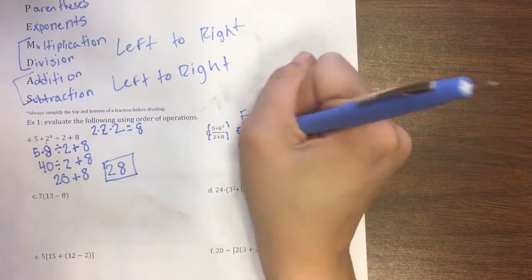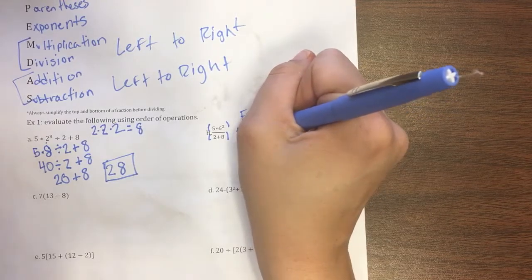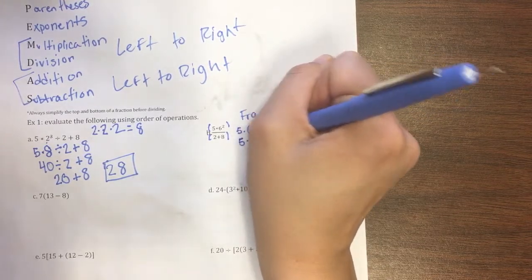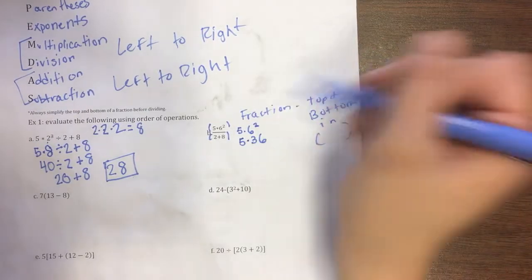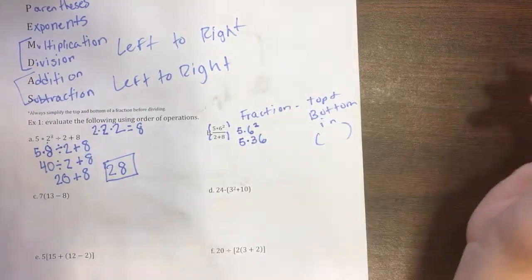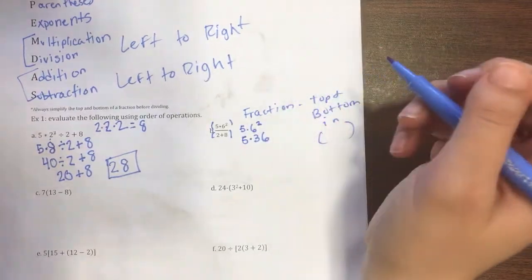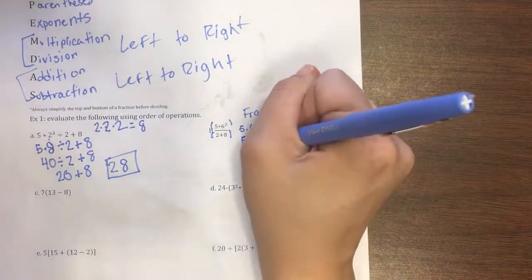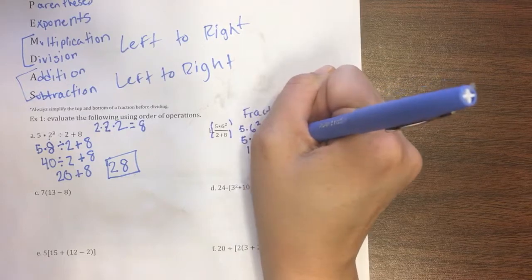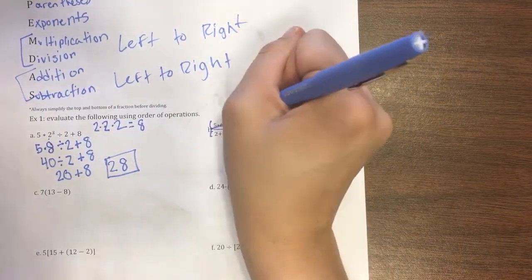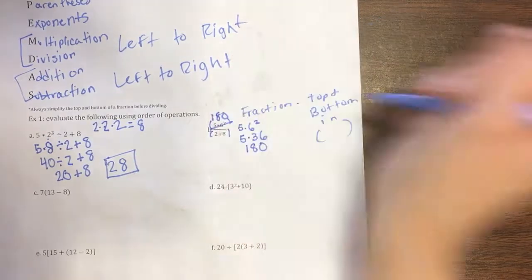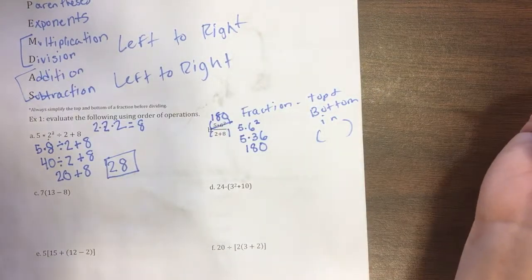So 6 squared is 36. So on the top we have 5 times 36. And then from here, we're going to keep simplifying the top. 5 times 36 is 180. So now we have simplified the top. We know that instead of 5 times 6 squared, it's going to be 180. Now we need to simplify the bottom.